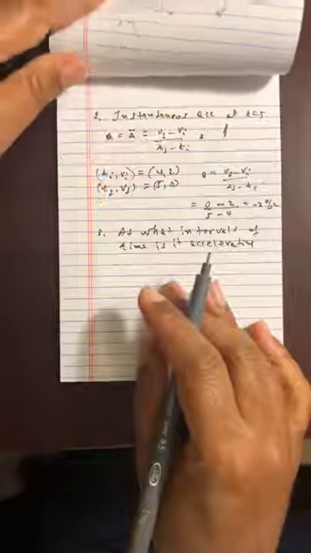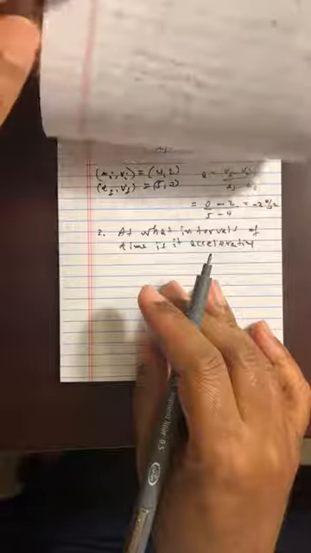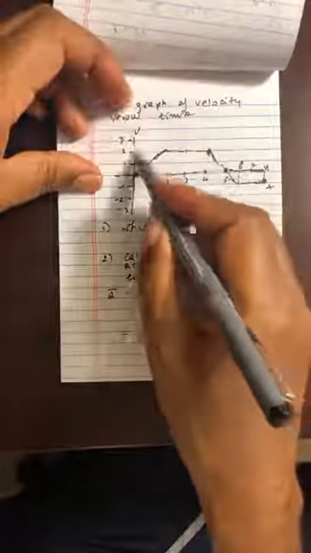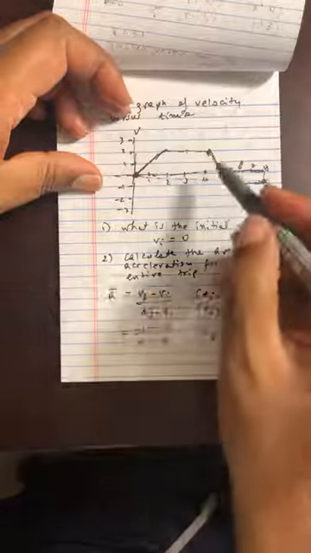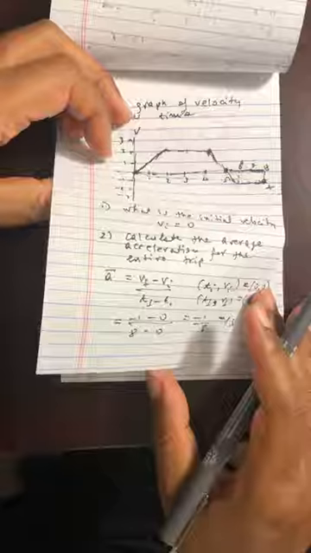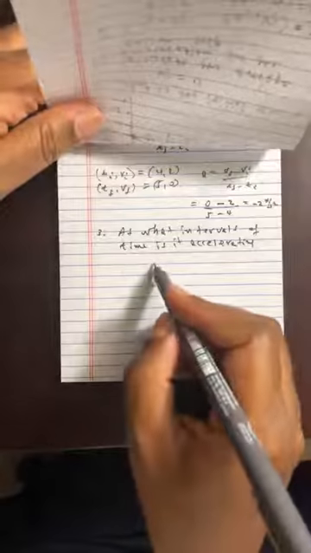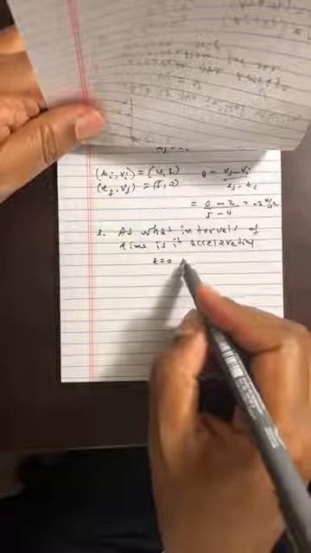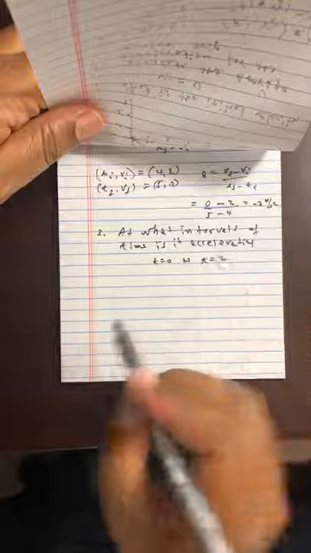Remember, acceleration means an increase of velocity. You see on this interval, the velocity is increasing, right? And on this interval it's decreasing. So it is accelerating on the interval 0 to 2. So the answer for this one is t equals 0 to t equals 2, okay?